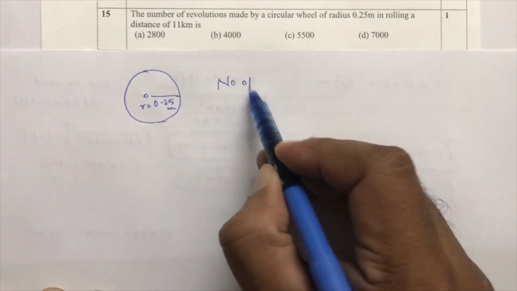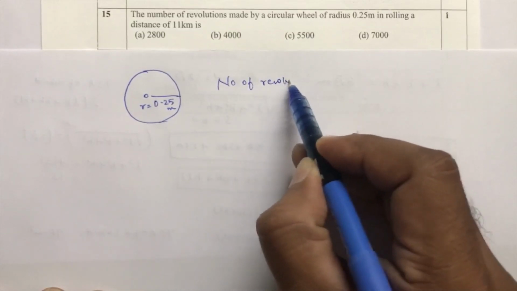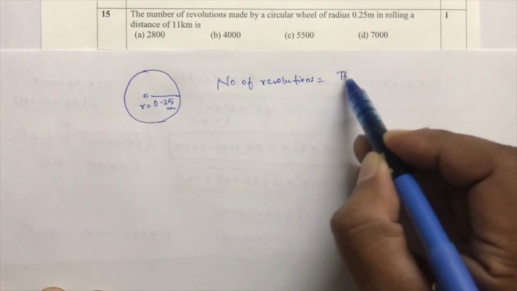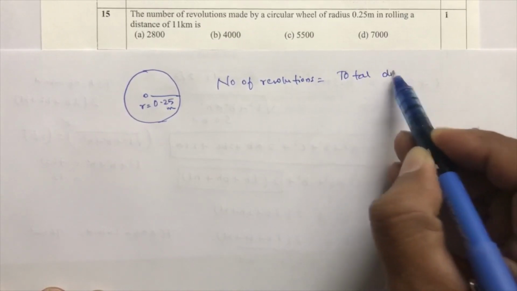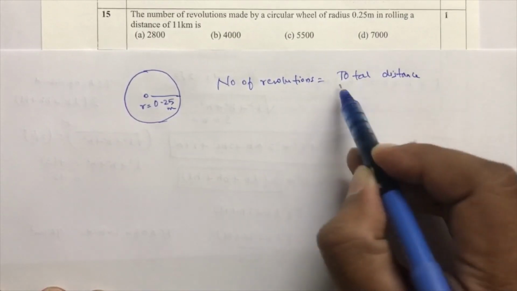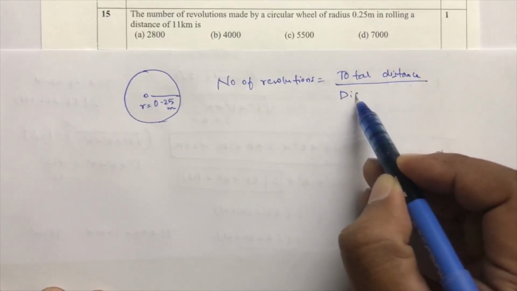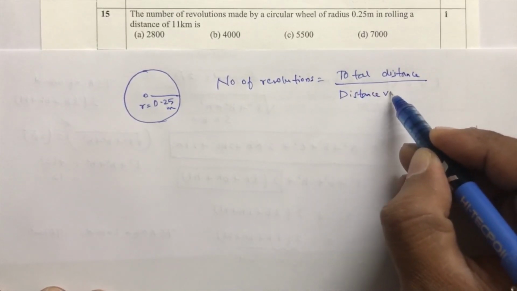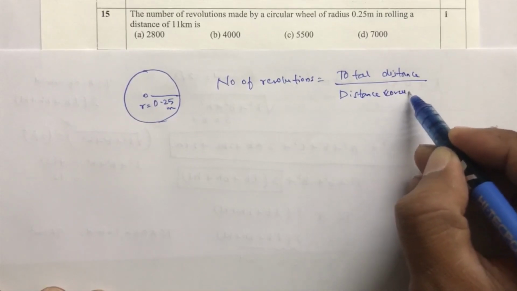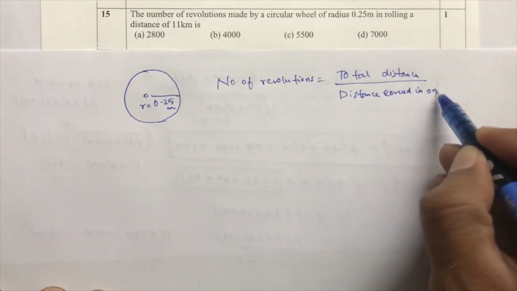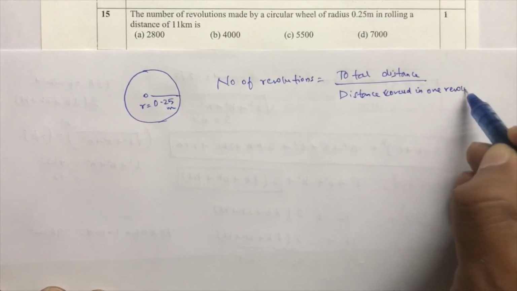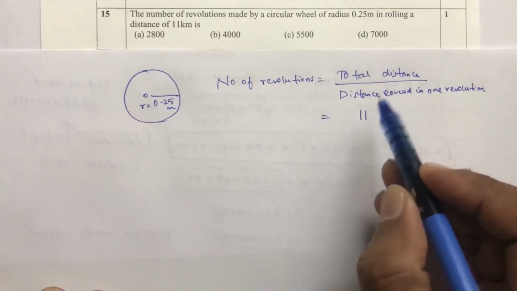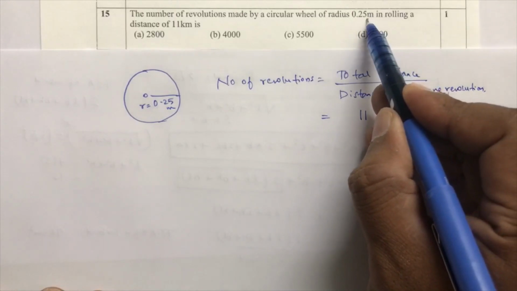So the number of revolutions is nothing but total distance, which is 11 kilometers, by the distance covered in one revolution. So total distance is 11 kilometers, but here dimensions are in terms of meters.